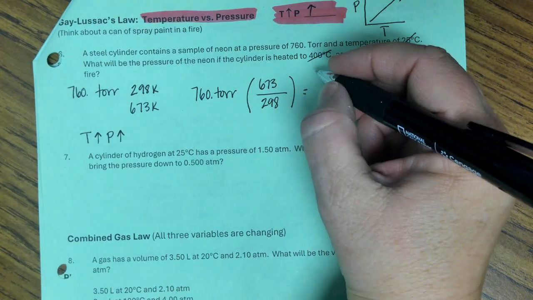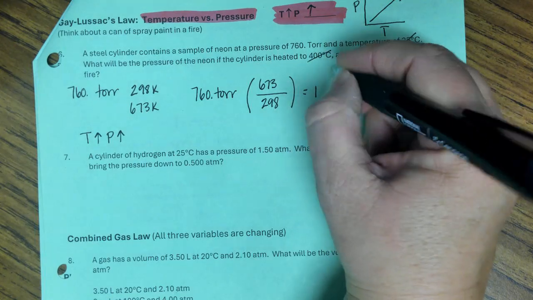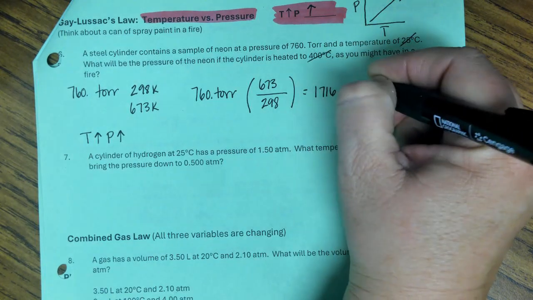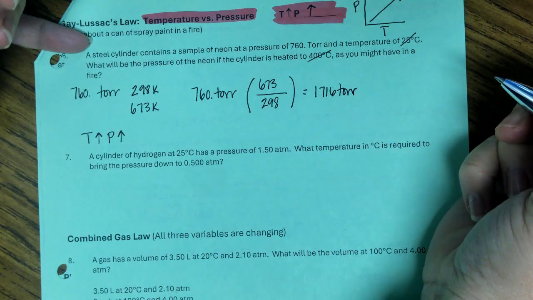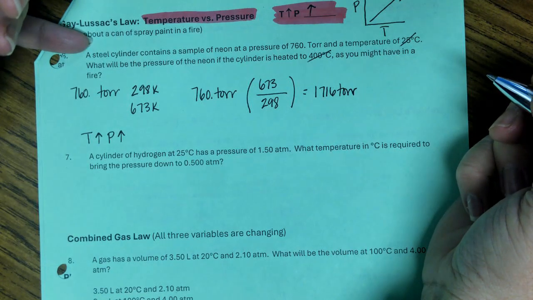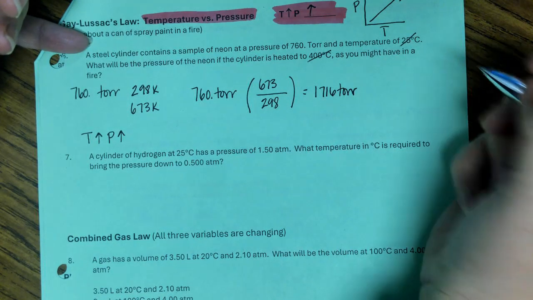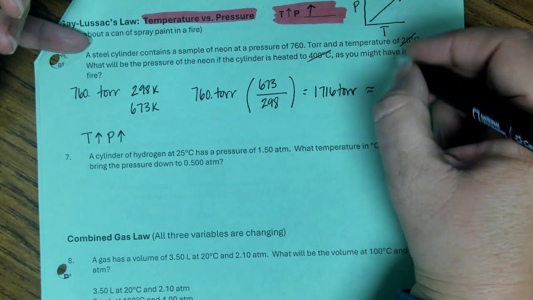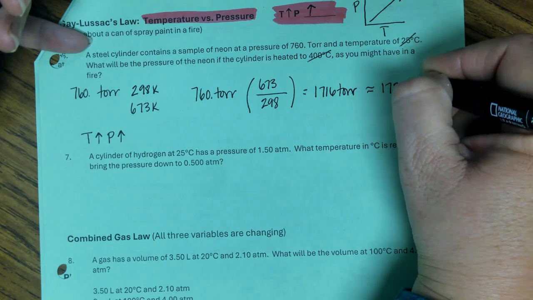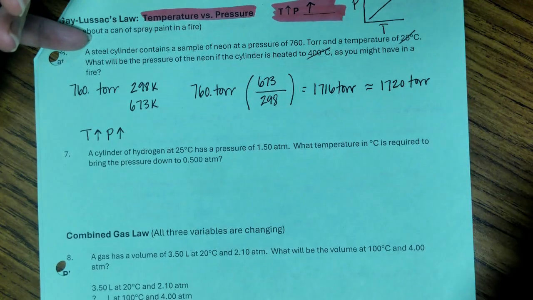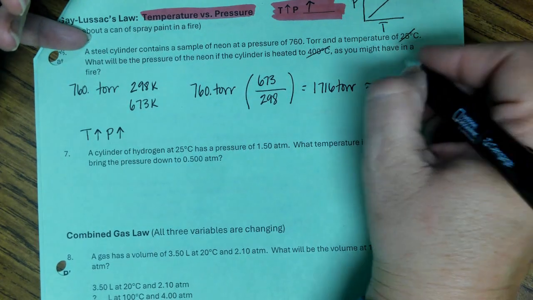Okay, I got in my calculator 1,716 torr. How many significant figures can I have? 3. So I'm going to make that 1,720.